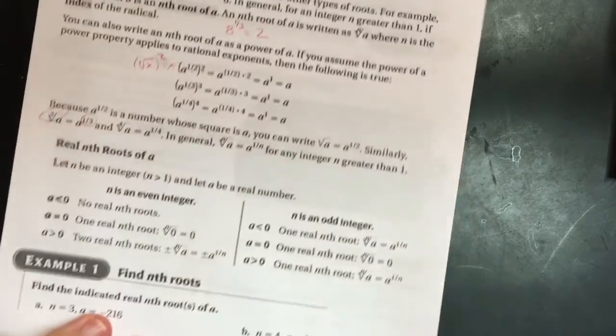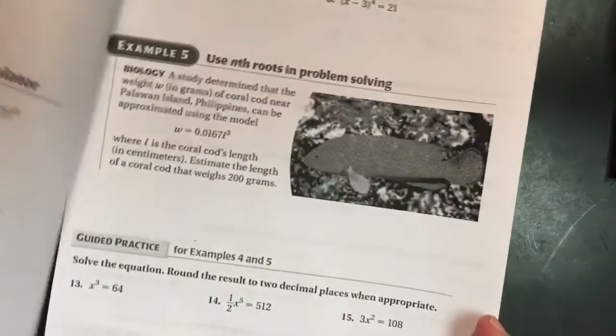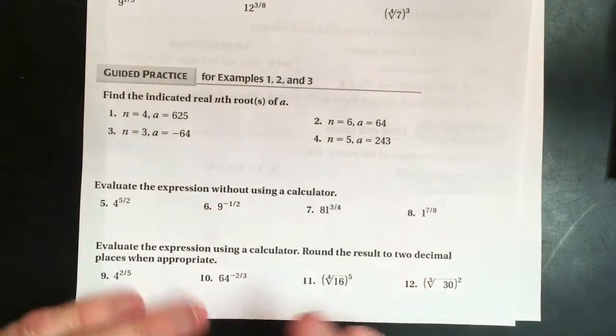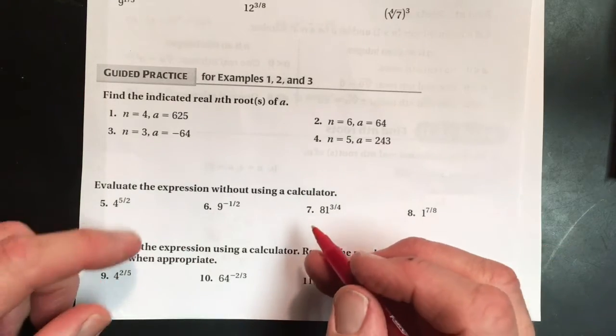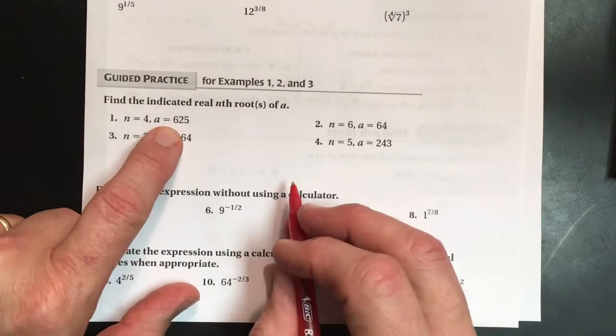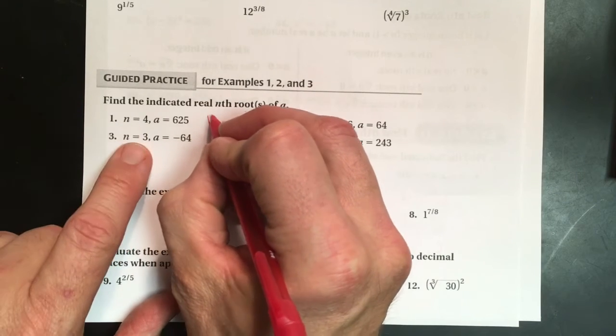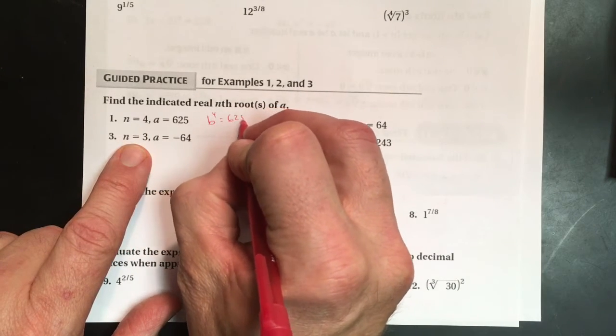Some more examples are in here if you turn to the guided practice, next page. Again, you get used to setting up the form. You have a base to a power, and it equals a. So the base here on number 1, we don't know the base yet, it's the 4th power equals 625.